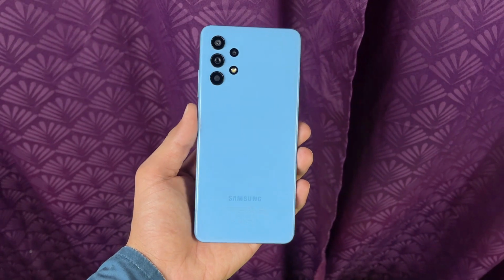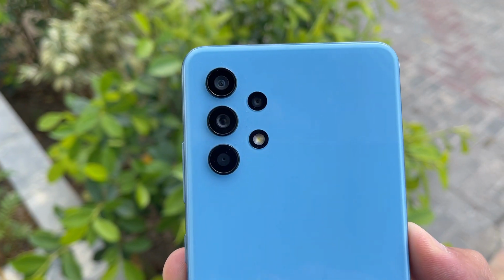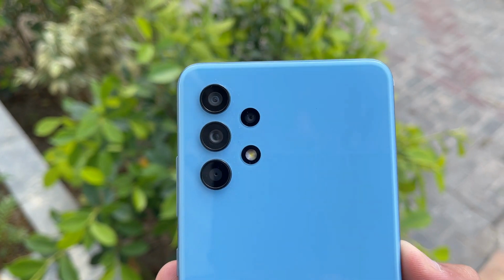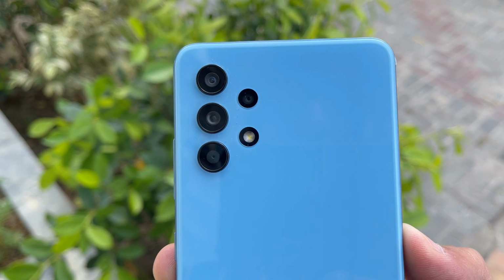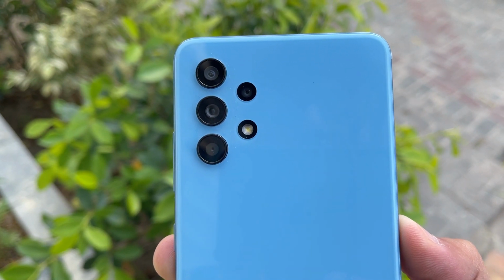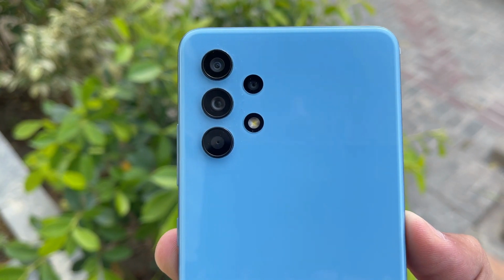And guys, in this price range we get quad cameras on the back, as you can see. The main sensor on the back is a 64 megapixel with f1.8 aperture. Then we have an 8 megapixel ultra wide with f2.2 aperture, and also a 5 megapixel macro and a 5 megapixel depth sensor on the back with f2.4 aperture.